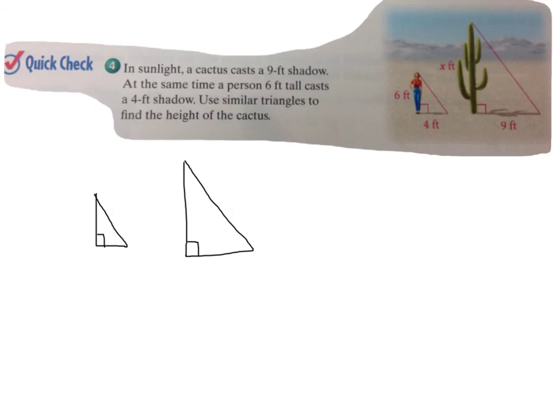Please pause the video while you tell me why the two triangles are similar, and then get the height of the cactus. Well, the way you know the two triangles are similar is, first of all, the person and the cactus are both perpendicular to the ground, so they're right angles, and all right angles are congruent. And the sun is so much bigger than the earth and everything on the earth, so these angles of the sun across the top of the person's head and the sun across the top of the cactus are going to be congruent. So the triangles are similar by AA similarity. Now, please pause the video while you set up the proportion.